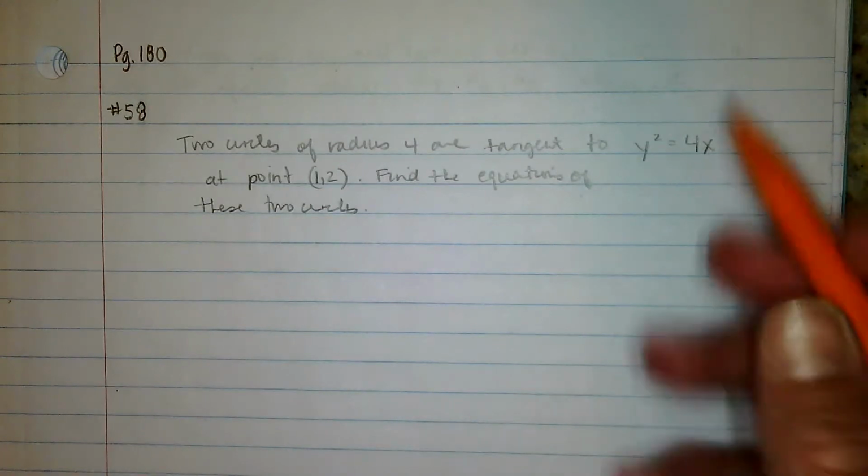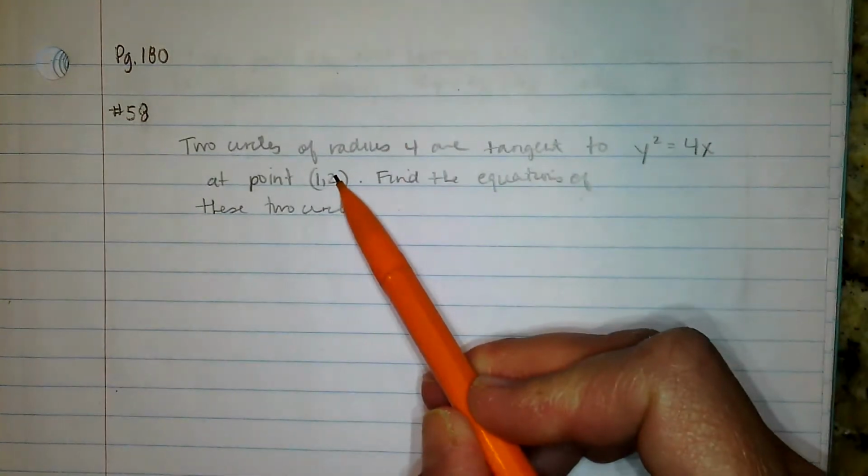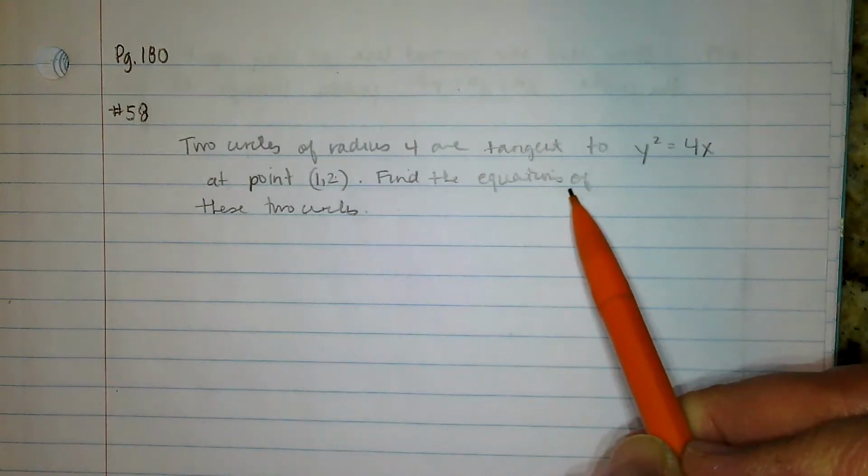Hi guys, so 58 was the most frequently asked question. The only other one was 57. So I'm going to jump on 58 first just because it was so frequently asked. There are two circles of radius 4 tangent to this graph at a specific point. Find the equations of these two circles.